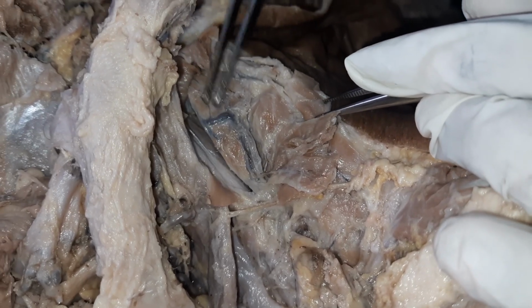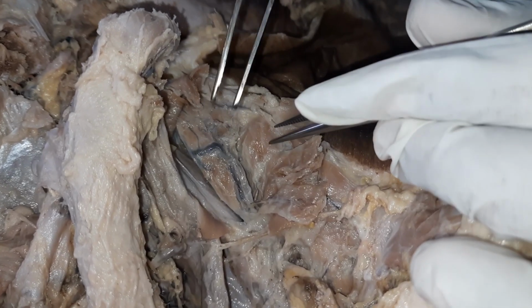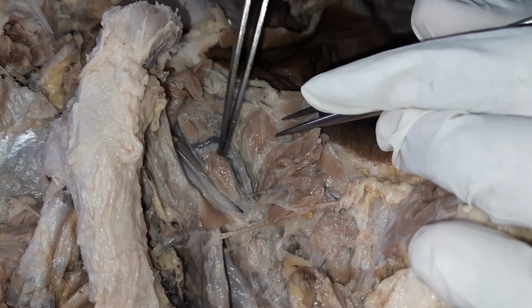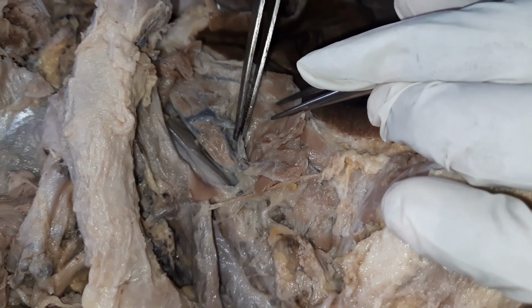This is the thyroid gland. You are seeing the left lobe of the thyroid gland. We can see some veins which are running here. This is the superior thyroid vein, and there is an artery which is nearby. This artery is the superior thyroid artery.